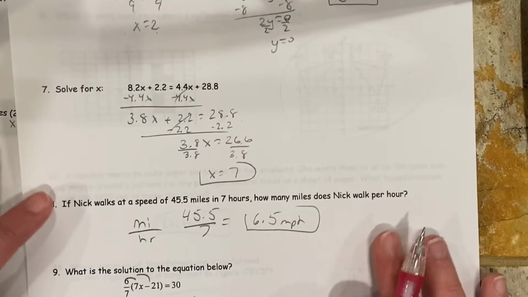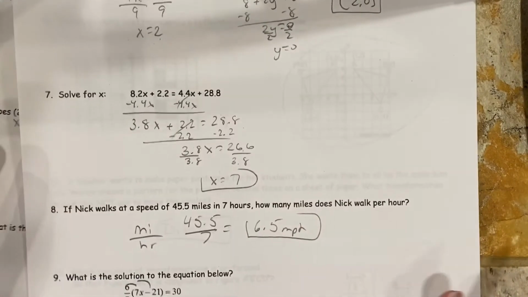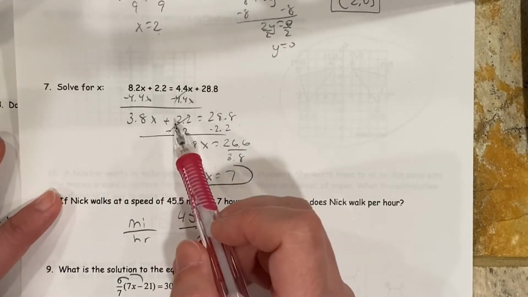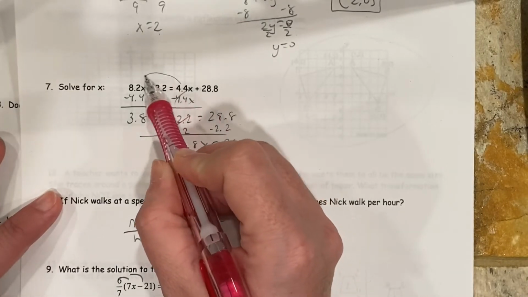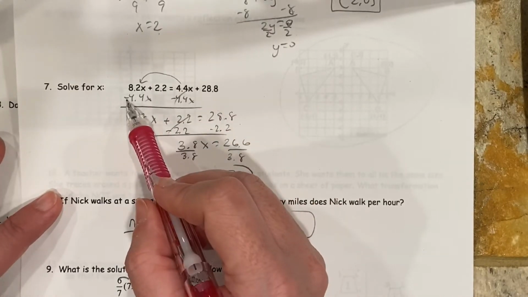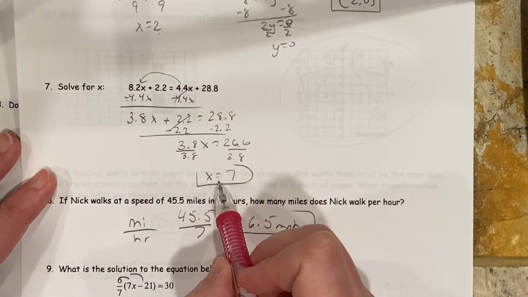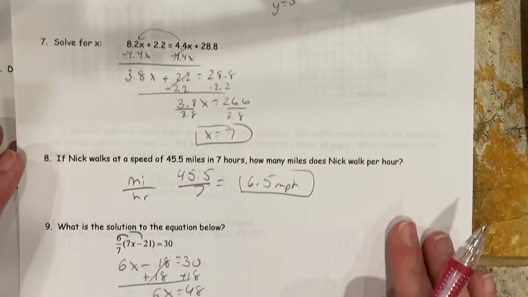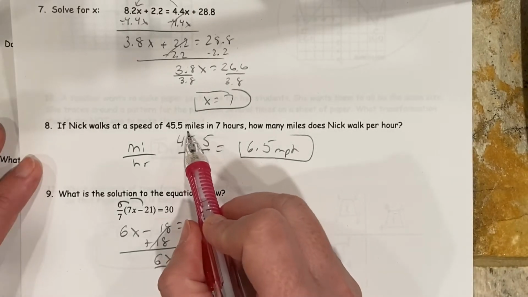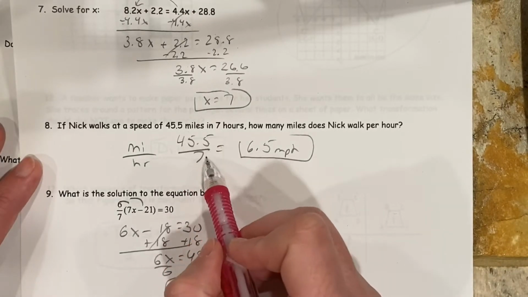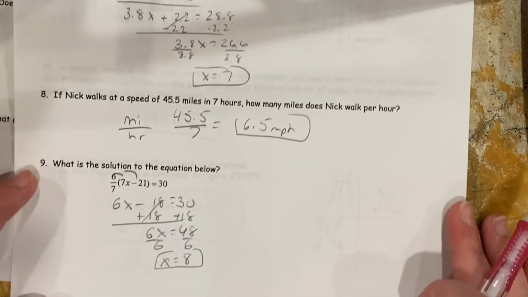All right, number 7. This is just a regular DCMS question. It just happens to be with decimals. So you want to move your smaller decimal over to your larger by doing the inverse operation of subtracting. And then subtract 2.2, and you should get lucky number 7. Okay, number 8, you're simply just dividing your miles and your hours. So 45.5 divided by 7 should have gotten you 6.5.